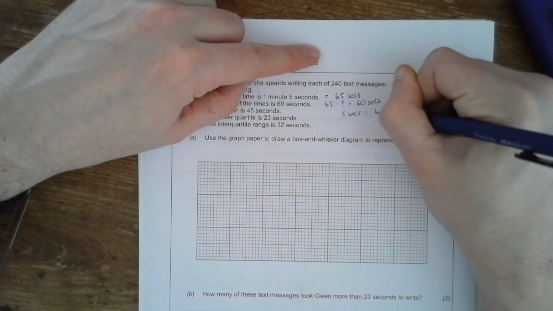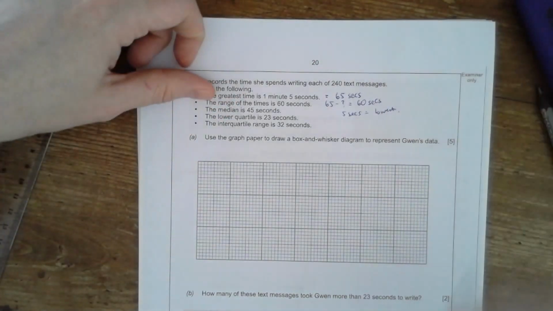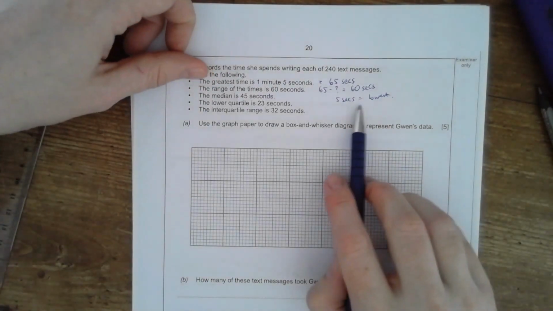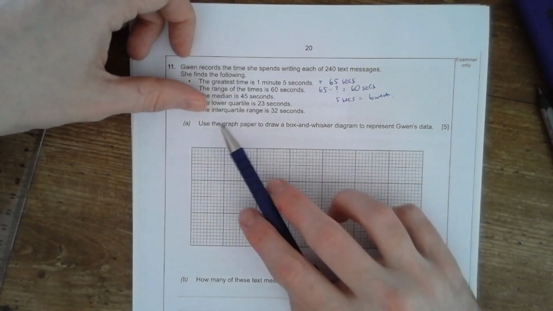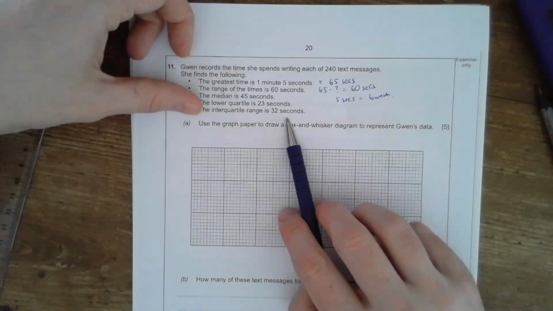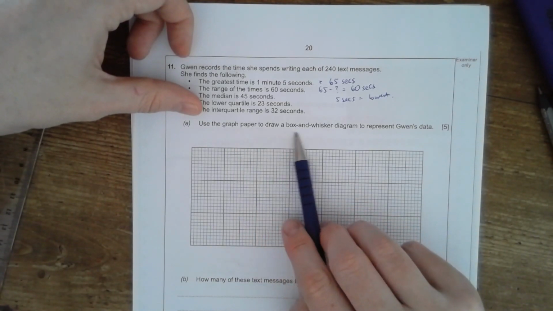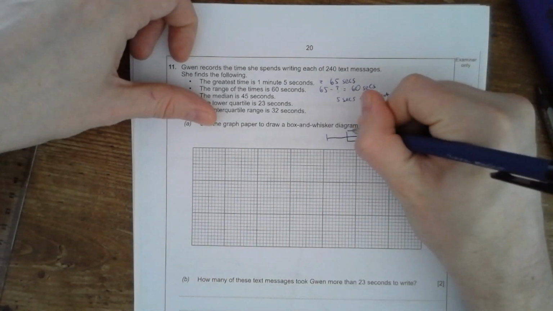So 5 seconds is the lowest. And then, the median is 45 seconds. The lower quartile is 23 seconds. The interquartile range is 32 seconds. Use graph paper to draw a box and whisker diagram. So we're going to draw some.